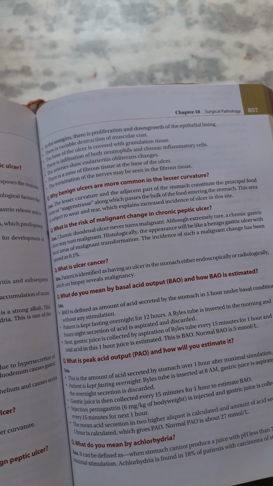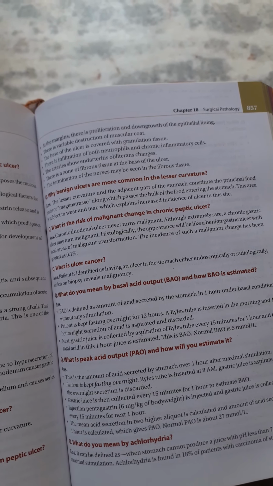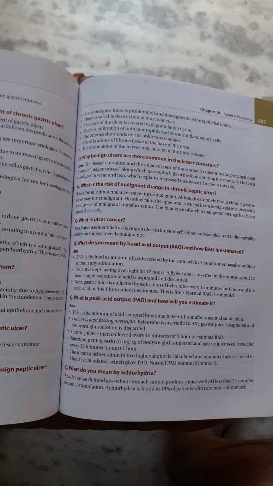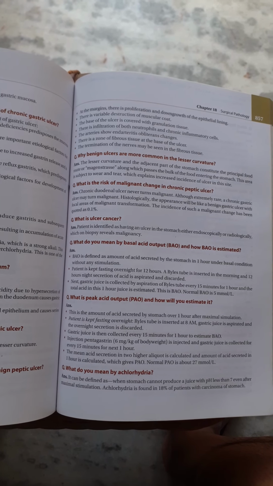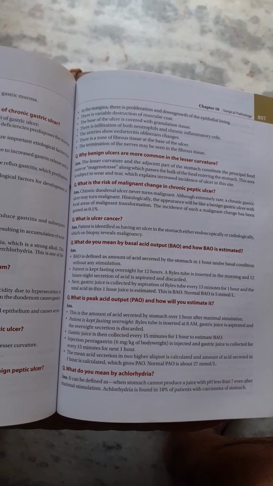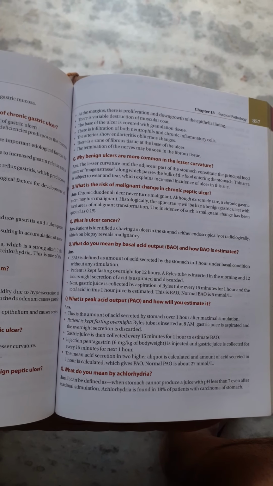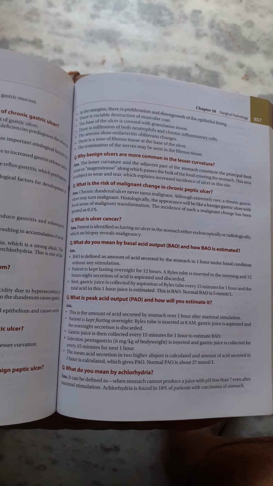Why are benign ulcers more common in the lesser curvature? The lesser curvature and adjacent part of the stomach constitute the principal food route or Magenstrasse, along which passes the bulk of food entering the stomach. This area is subject to wear and tear, which explains the increased incidence of ulcer at this site.